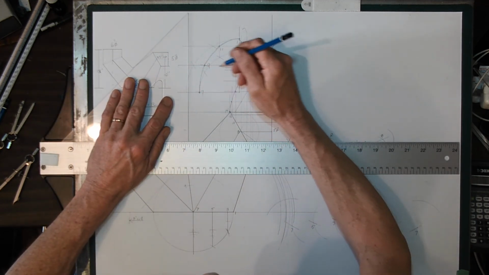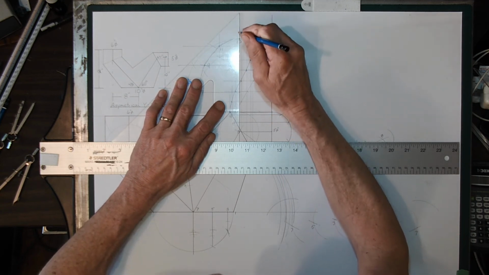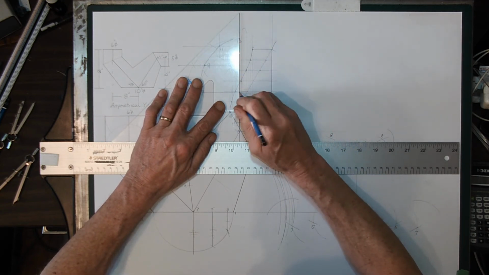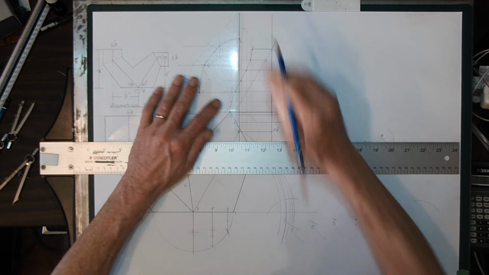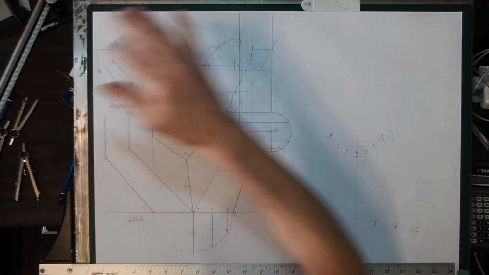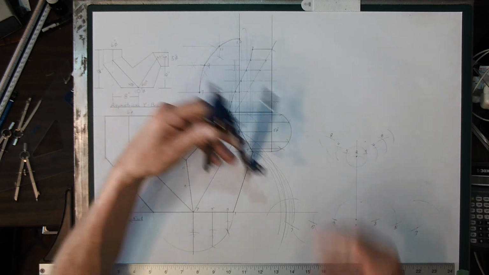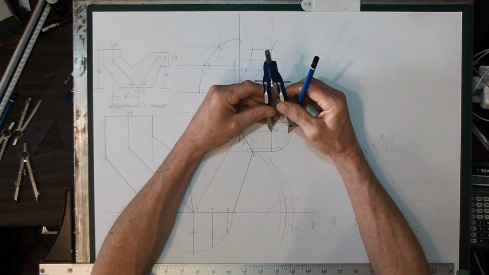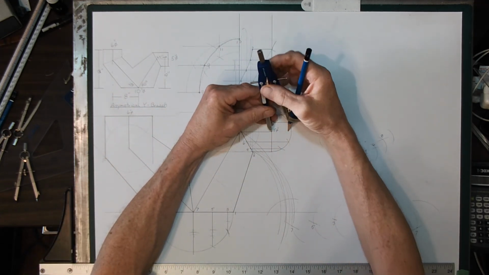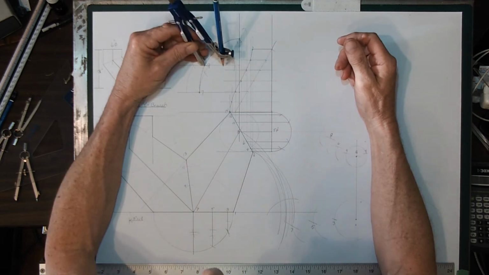I'm now using these triangles here to find out my true lengths. So what I'm going to do is just stretch this line right down into my patterns here. So here's the fall of 8, subtracted from 9.